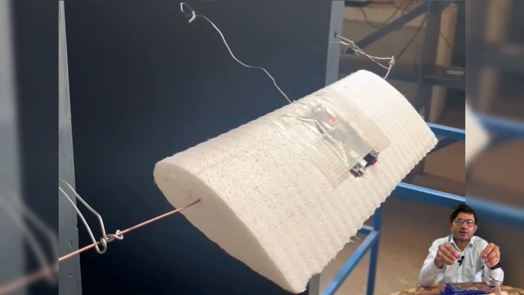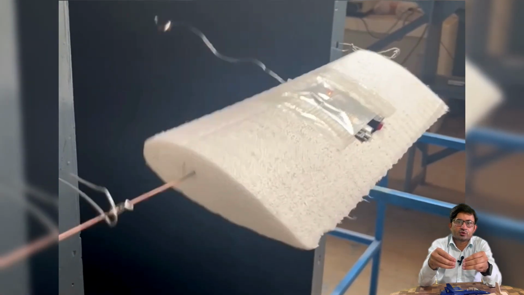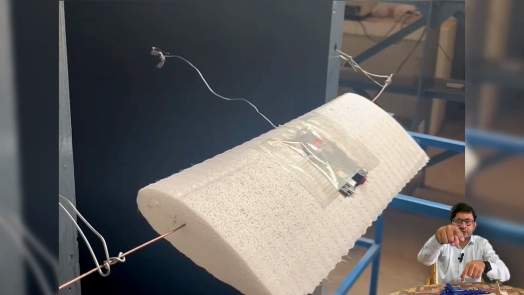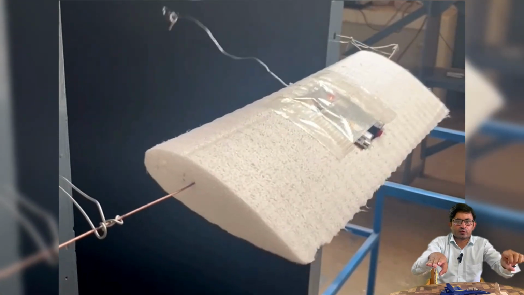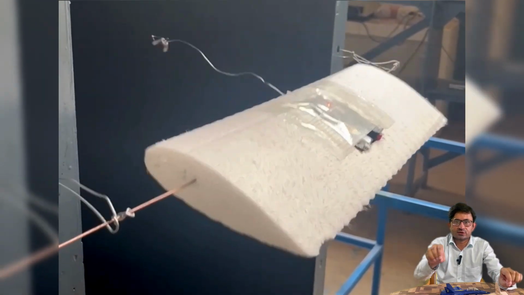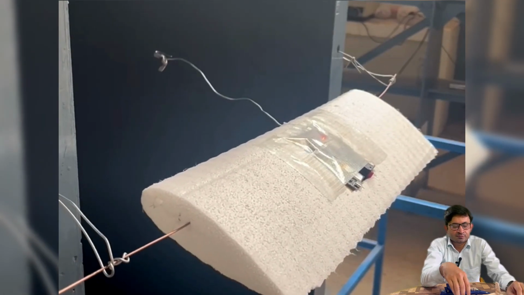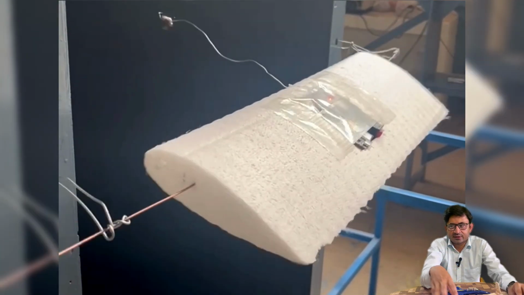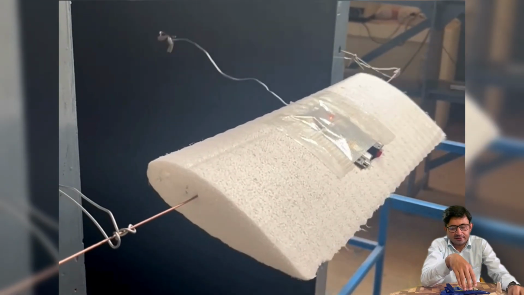That is why generally when they fix the elevator, they put some extra mass. Let's say this is a hinge line, this is an elevator, so we have to put some mass in order to move the CG towards the hinge line. There are many methods for mass balancing. In future we will discuss them, but this is one among them.